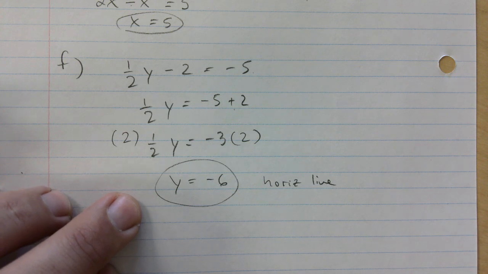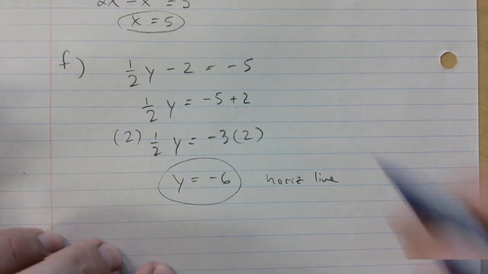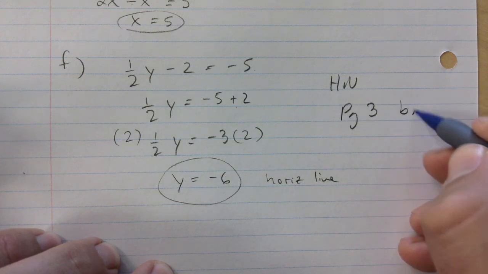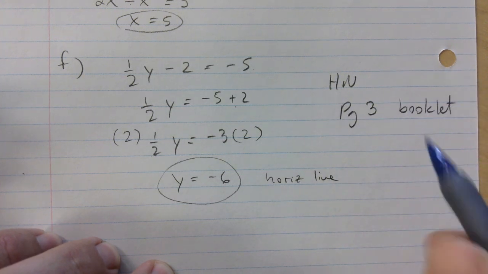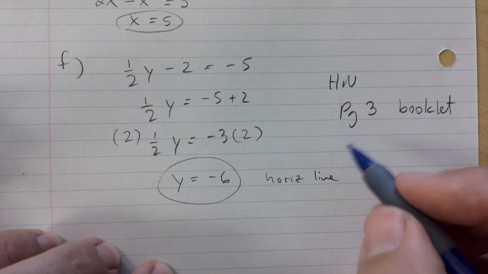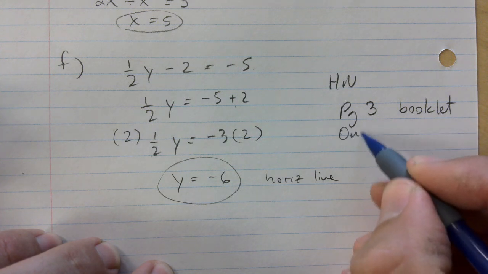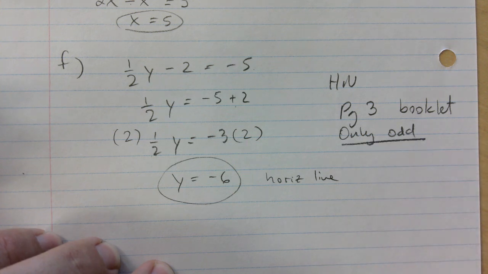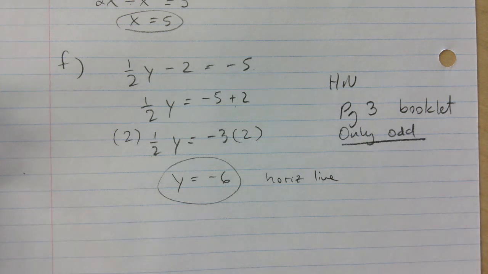Okay? All right. Homework. Page 3 in the booklet. Only do the odd ones. I will post the key later on. It's all about rewriting. It's rewriting into slope intercept form.